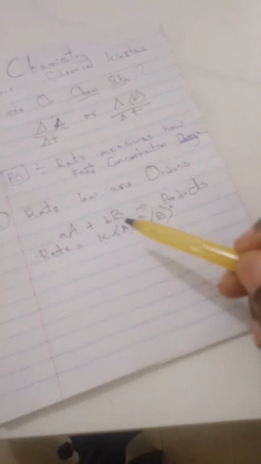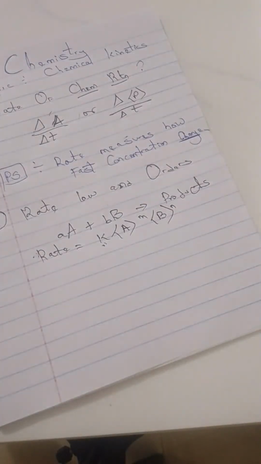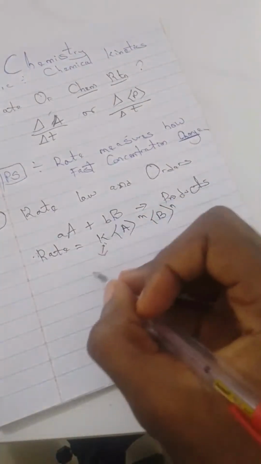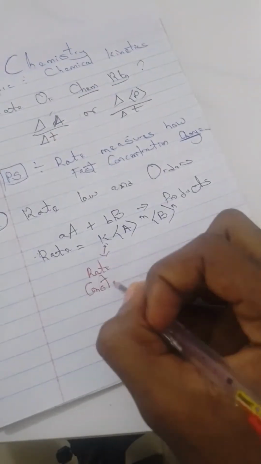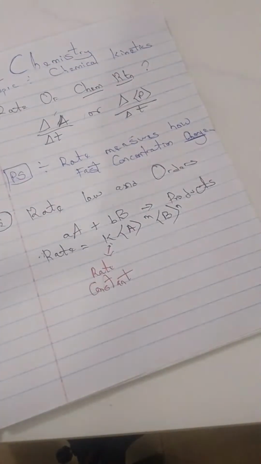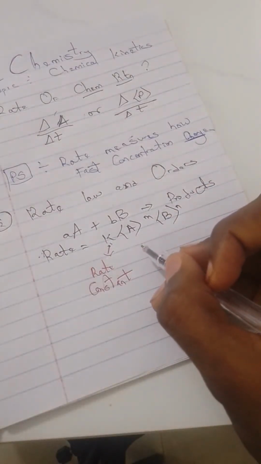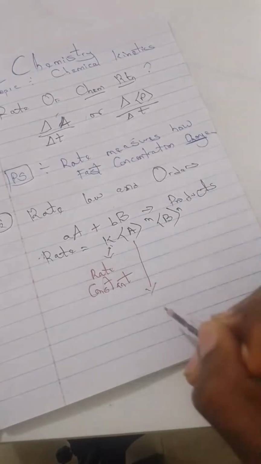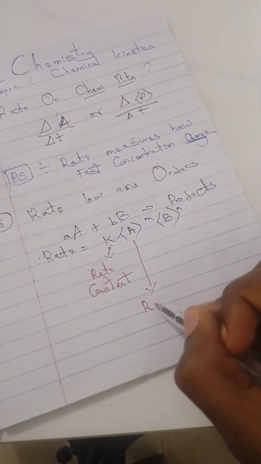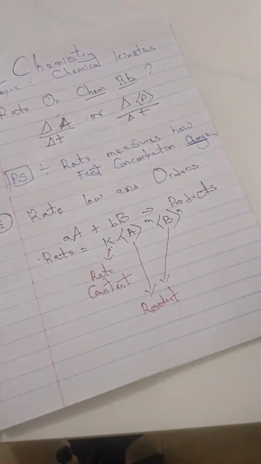Now let's go through all of this one by one. What is K? K is the rate constant. Are you following? Then what is A? A is a reactant. Same thing with B. And then what is M?